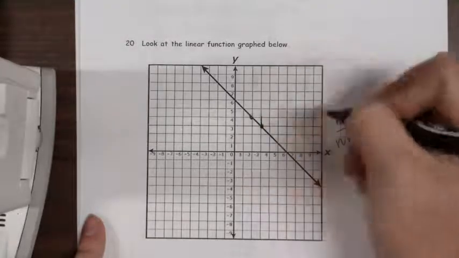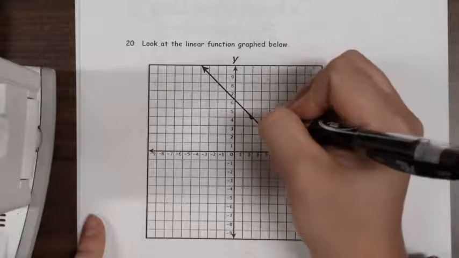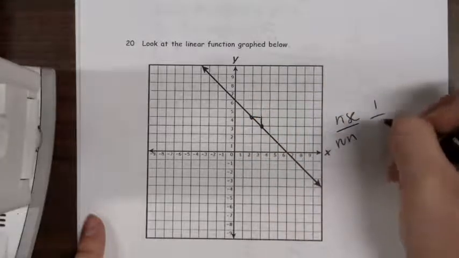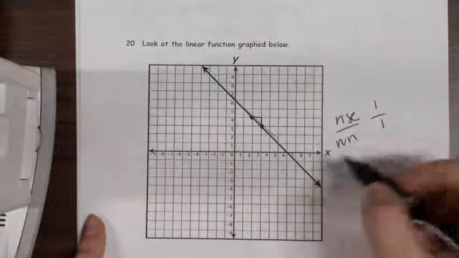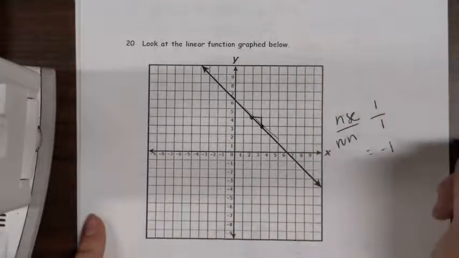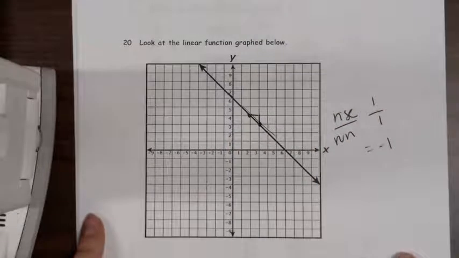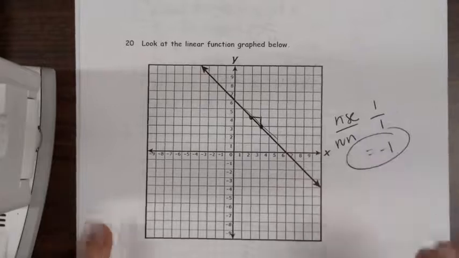So I'm going to count up 1, run 1. But this is a nice negative slope. So my answer is -1. -1 over 1, which is the same thing as -1.